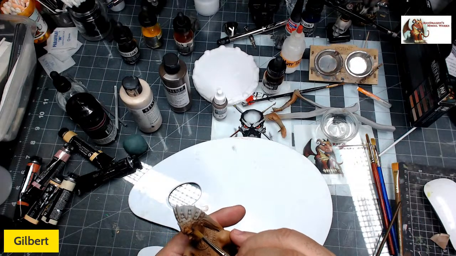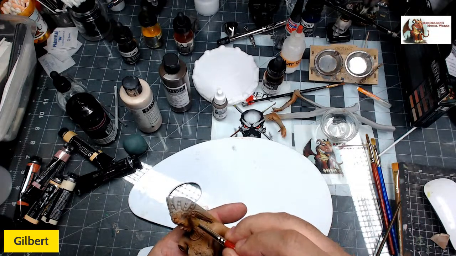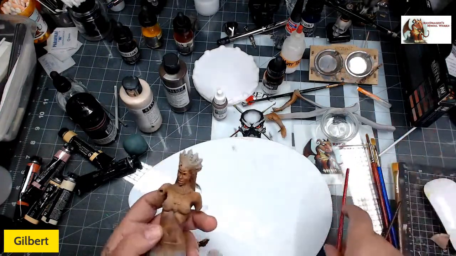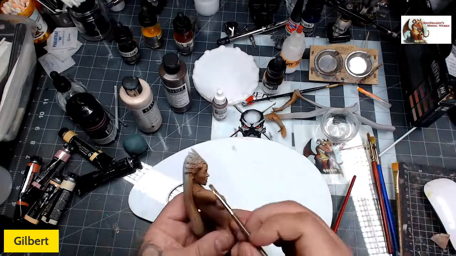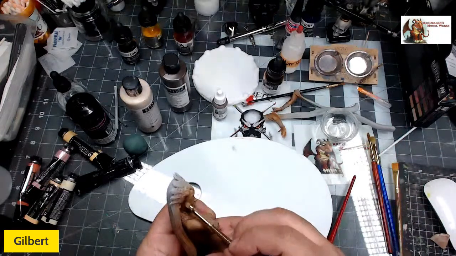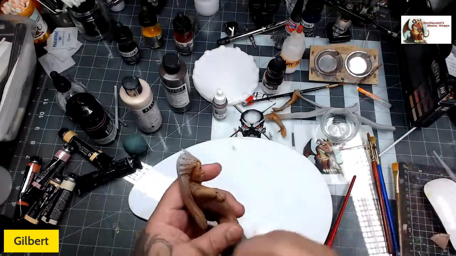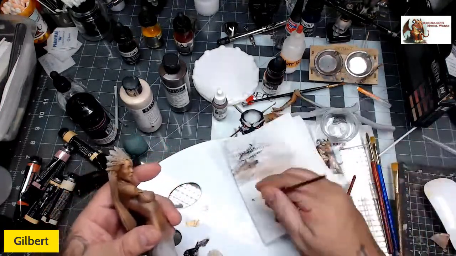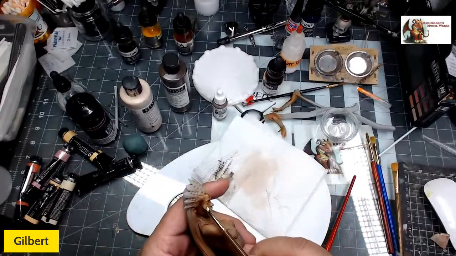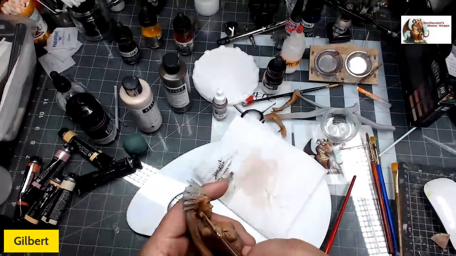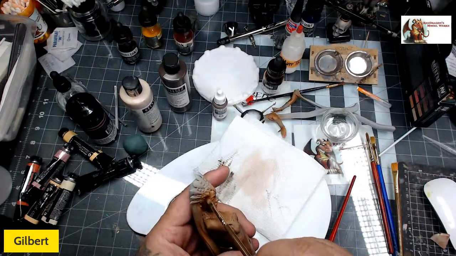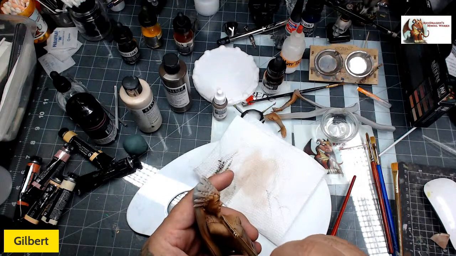Same thing with here. And I'll come in and I'll start smoothing that down. And work my way down with it. Just like that.